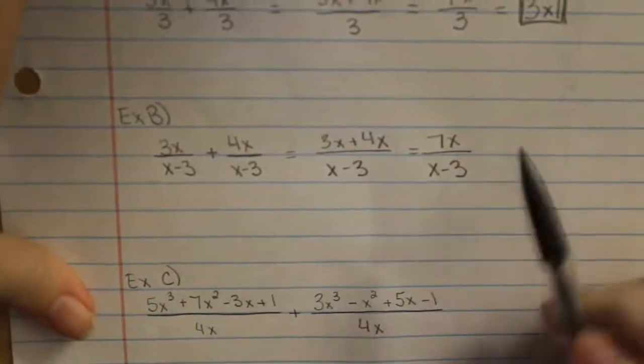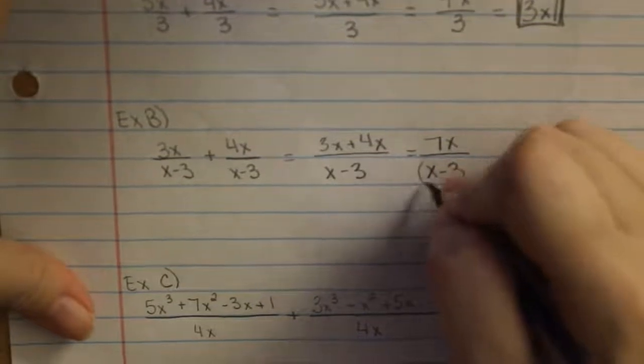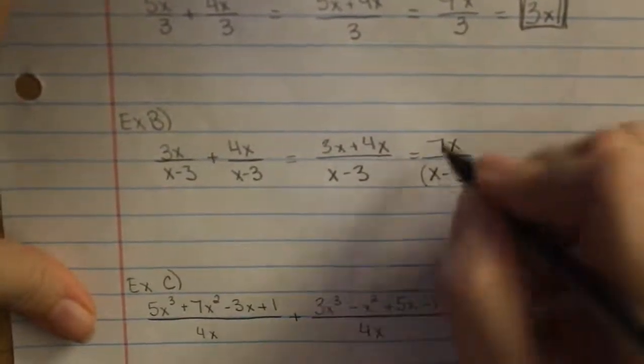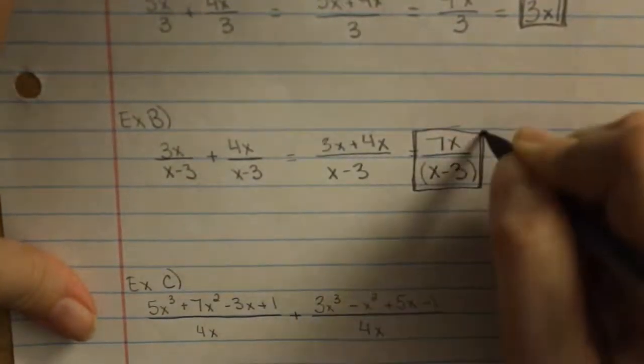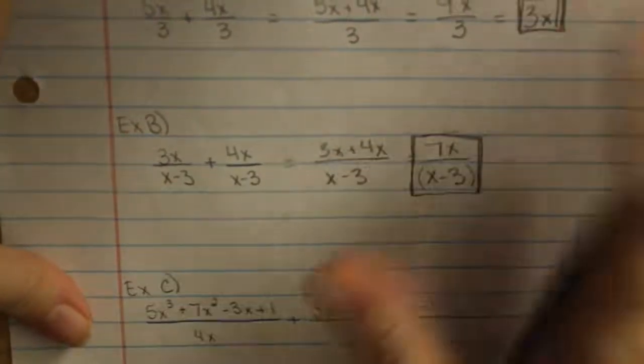Now, don't look at this and say, I've got an x on top, x on bottom, I can cancel those out. You can't, because the x minus 3 is a binomial. You can't just take an x out of that. So this is actually simplified as is. There is no more factoring. Since I did not remove anything, I have no excluded values. Good to go.